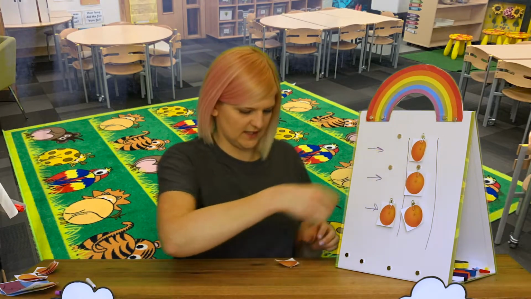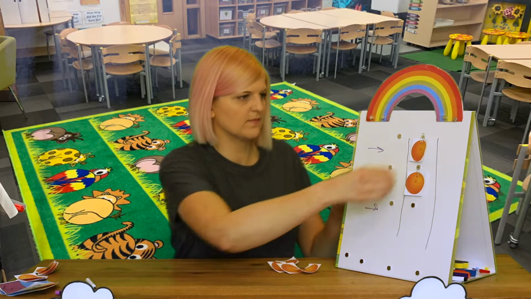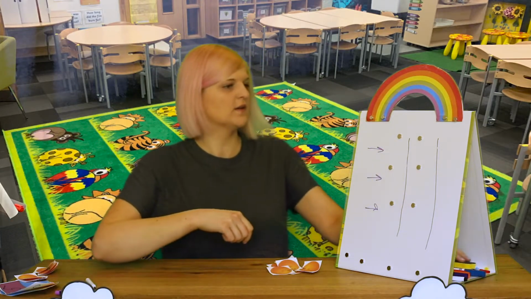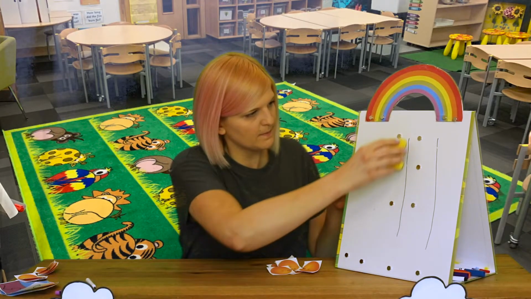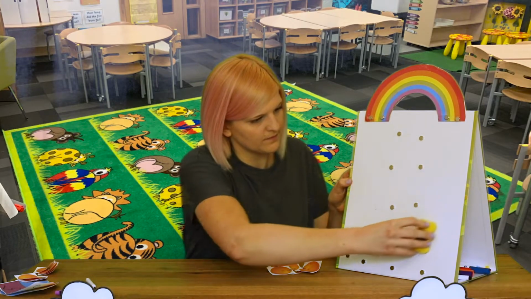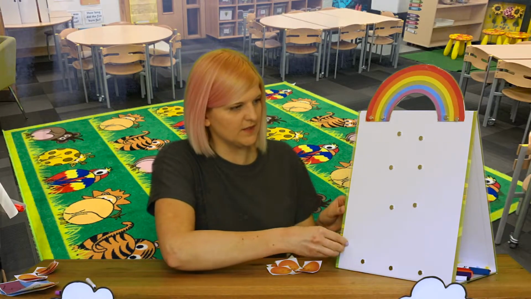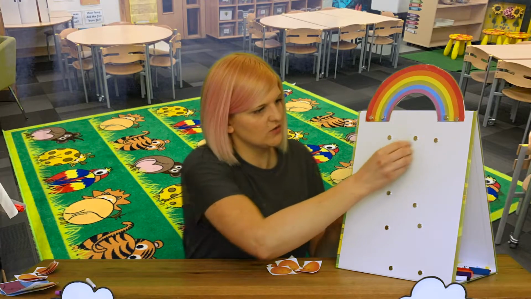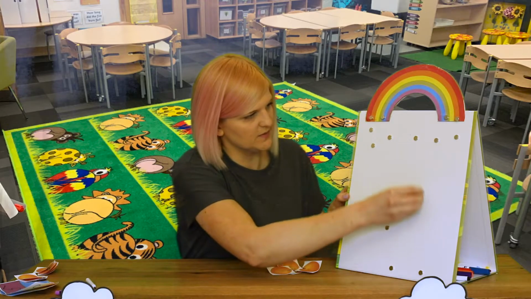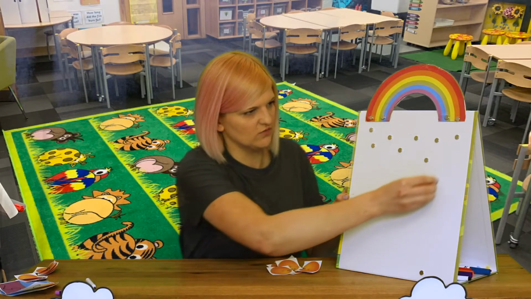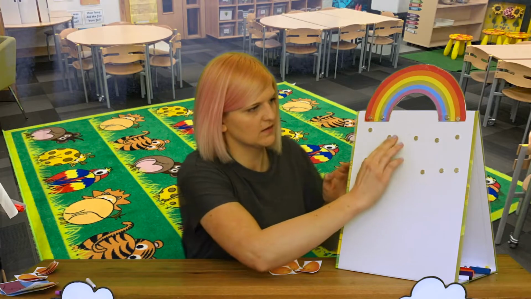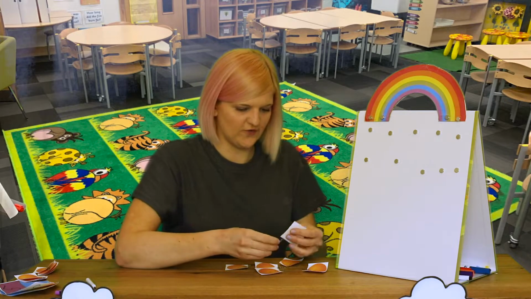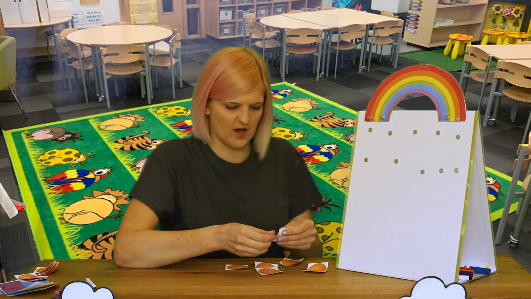Let's do a trickier one, so let me take these off. And let's grab these off here. I'm going to do 2 rows, and I'm going to put 5 oranges in each row. So let me move these. So 2 rows of 5.